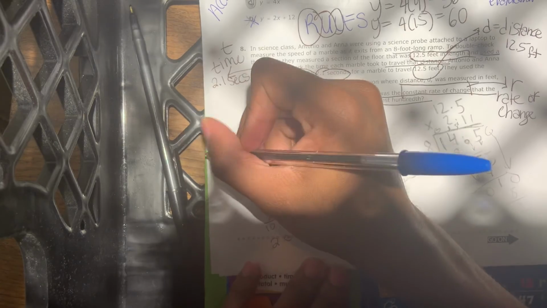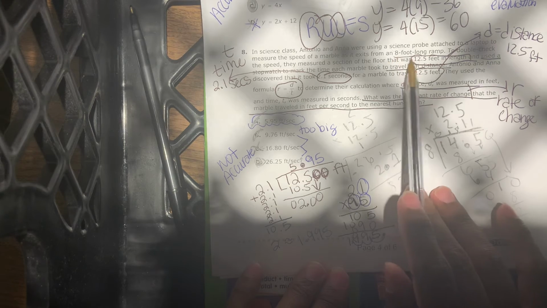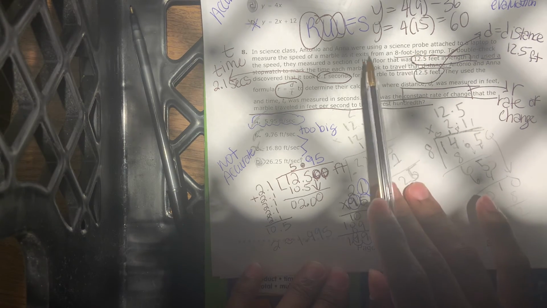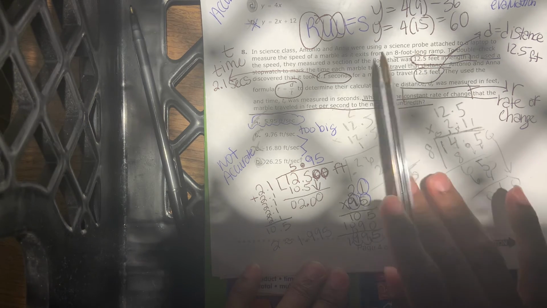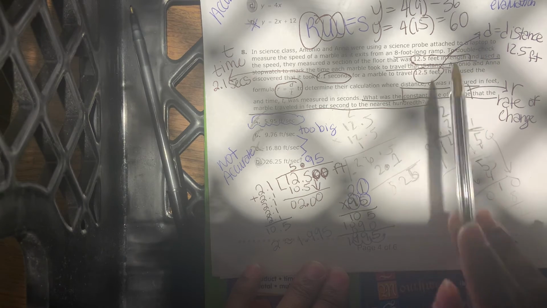So this person here is not accurate. And based on their process, they did divide here: 8 divided into 14.5. See, they were looking at 8. Don't let them confuse you all. The only part that we're measuring is when the marble goes from the ramp, and then there's a distance that it goes. See, so this is the picture right here.